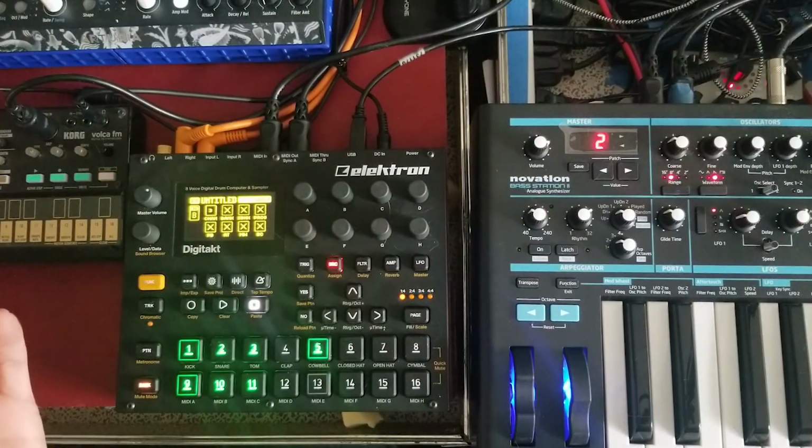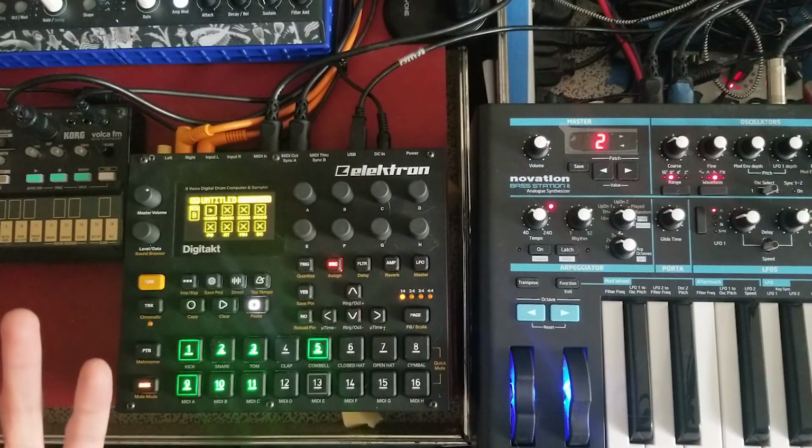I have no idea what the hell this is. I mean, maybe I do have an idea. This might be something that I've done a few nights ago, but it definitely sounds completely different than what came out that night, okay? So what I'm saying with this is it's nice and fun to switch parameters and patches once in a while and just see how the stuff sounds, okay?